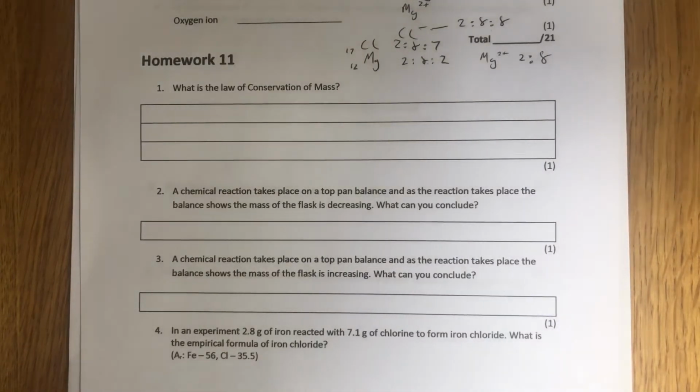So in a chemical reaction, the atoms in the reactants are rearranged to become products, and no matter is gained or lost in that reaction. So the mass of atoms at the start must equal the mass of the atoms at the end. The next couple of questions are simply about applying that.